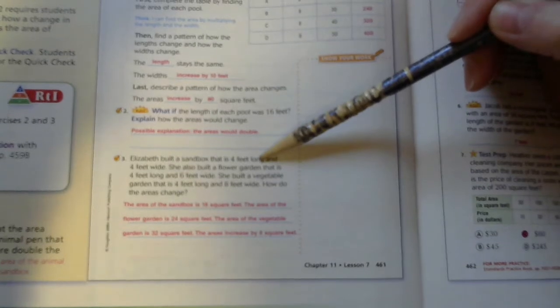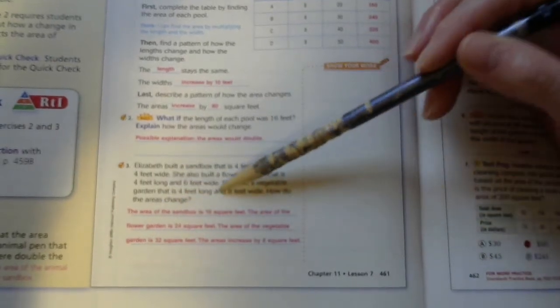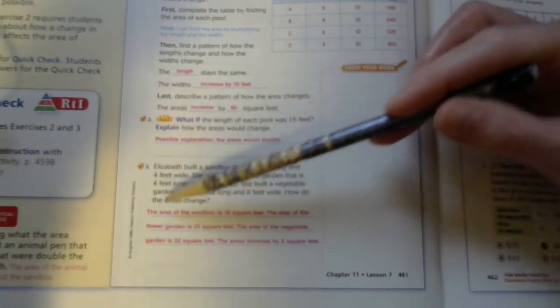Now the last one says, Elizabeth built a sandbox that is 4 feet long and 4 feet wide. She also built a flower garden that is 4 feet long and 6 feet wide. She will build a vegetable garden that is 4 feet long and 8 feet wide. How do the areas change?